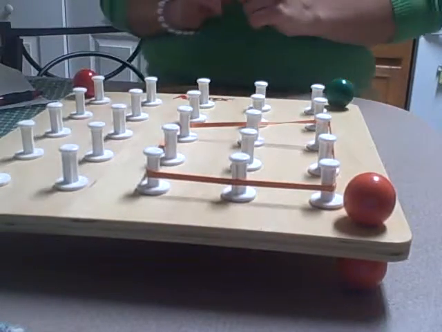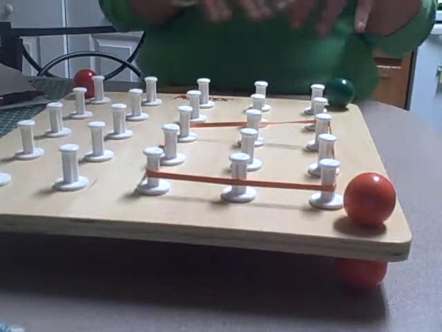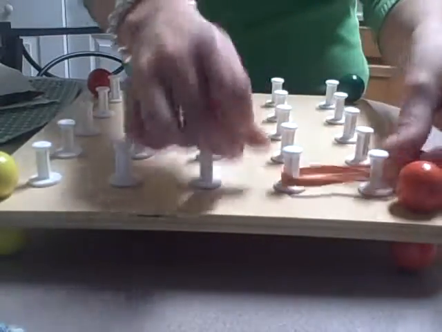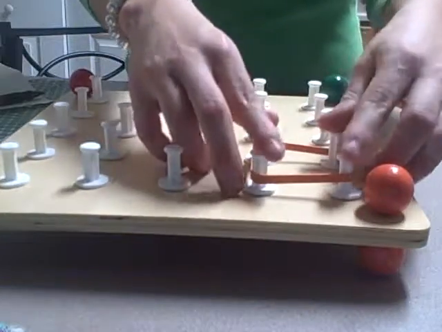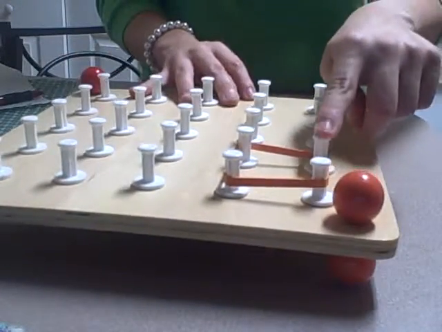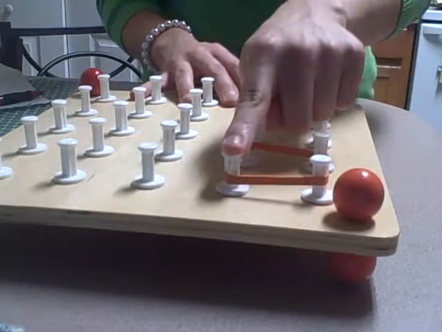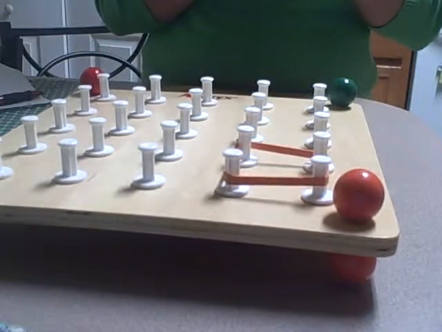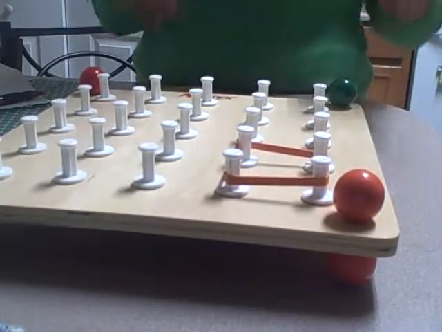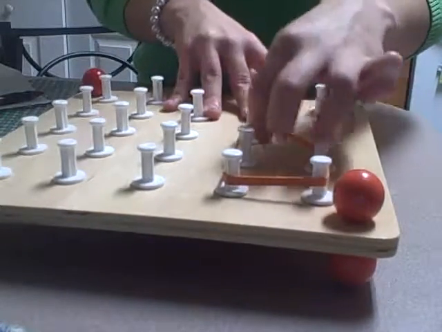Okay, so if we were creating another square that's smaller, that's 2 by 2, 2 units by 2 units, we would then count 1, 2, 3, 4. So therefore, our perimeter is 4 units long.